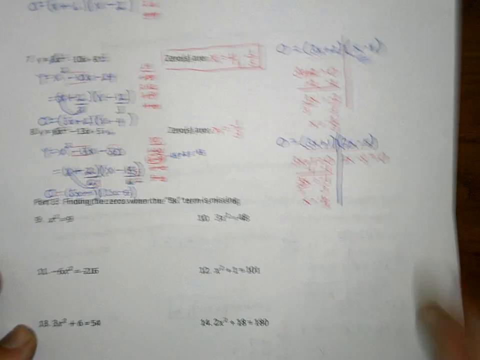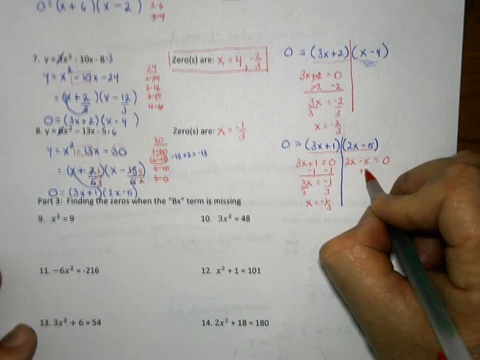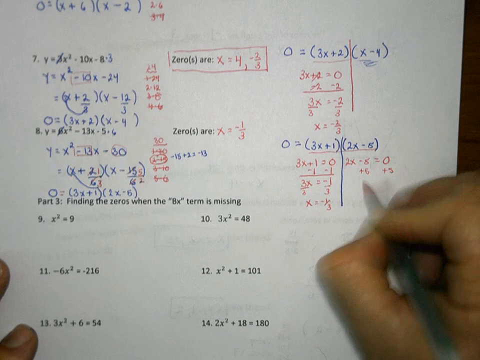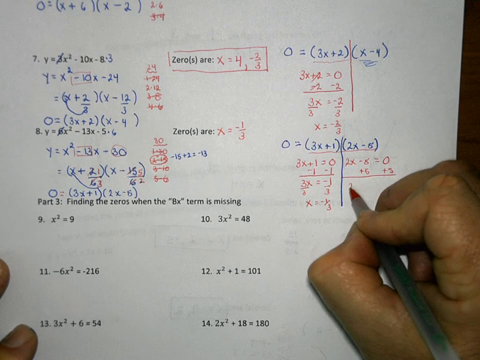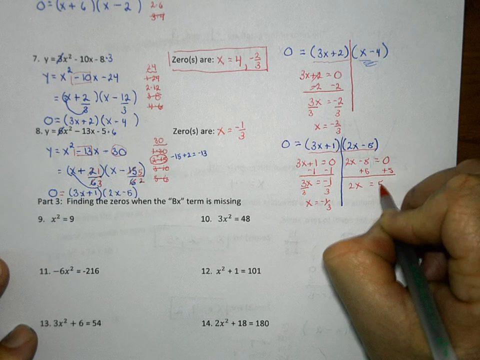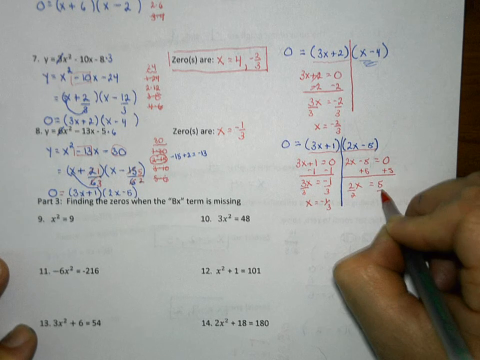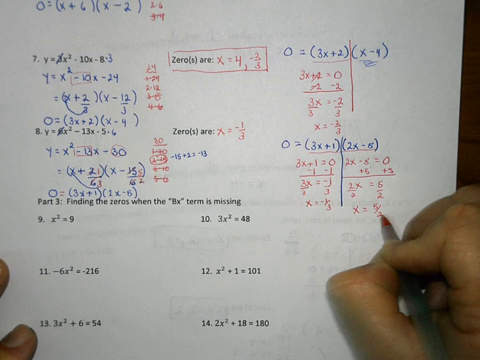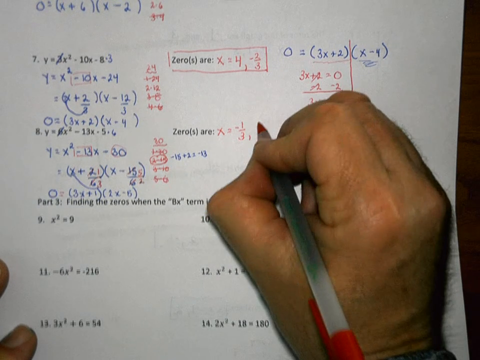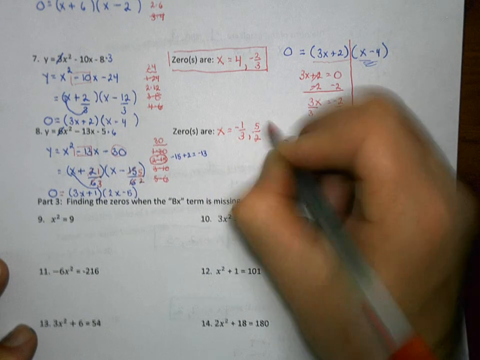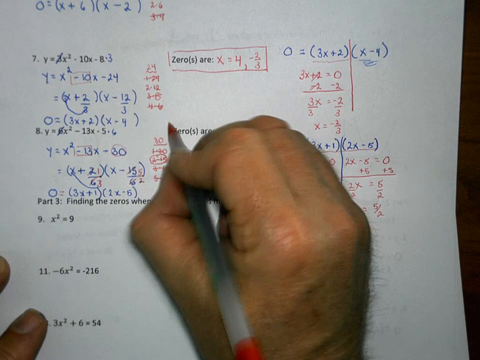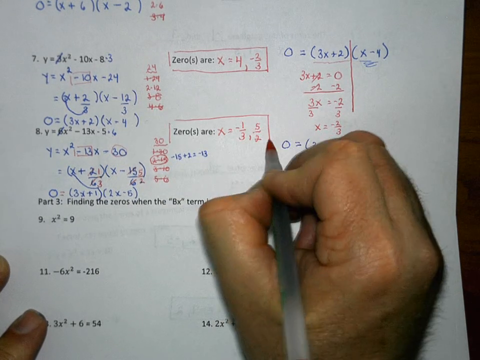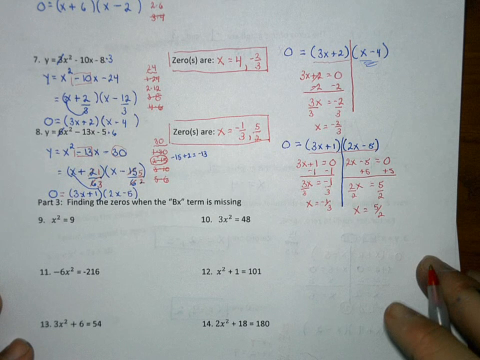Okay, then my other zero, solving 2x minus 5 equals 0, I'm going to add 5 to both sides of the equation. I get 2x is equal to 5. I divide both sides of the equation by 2, and I get x is equal to 5 halves, or 5 over 2. So that means my two zeros of my equation are x equals negative 1/3 and x equals 5 halves. All right, moving on.